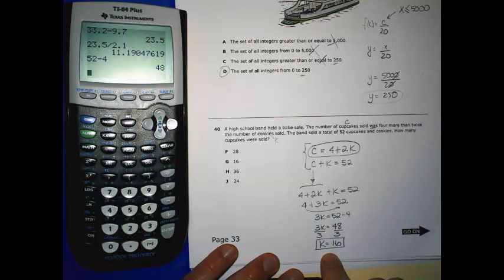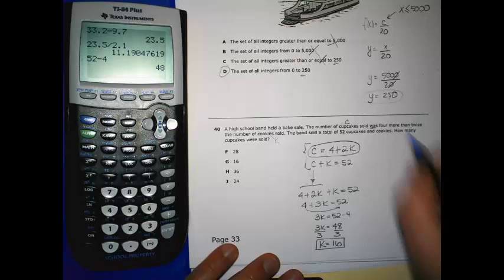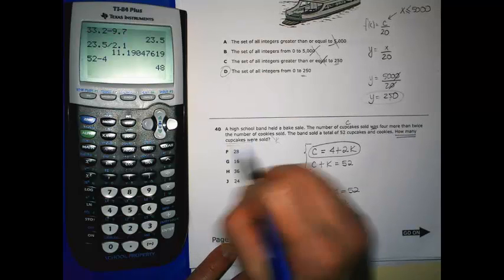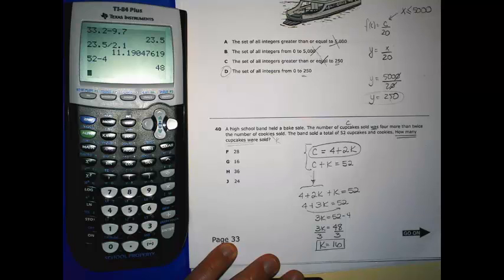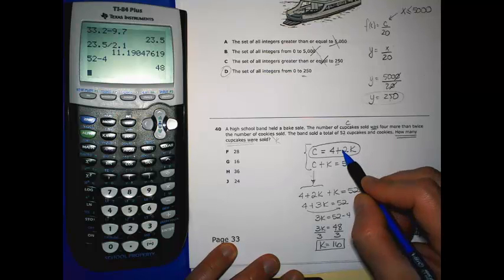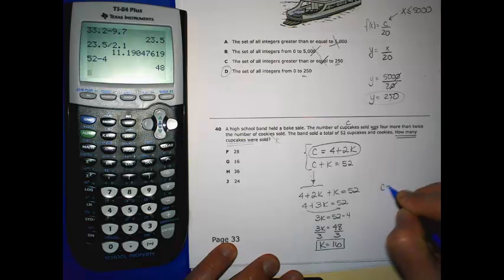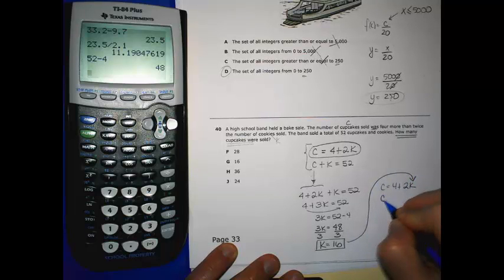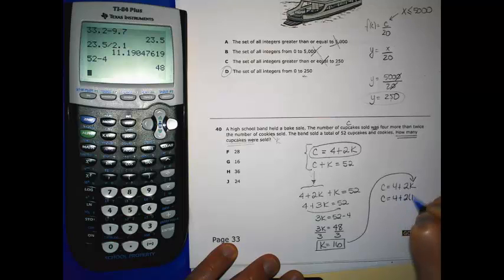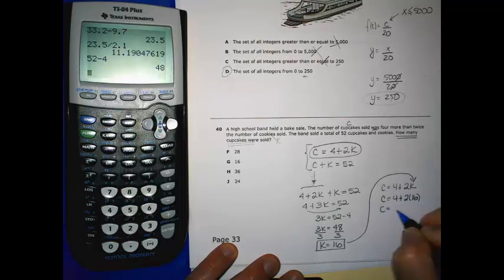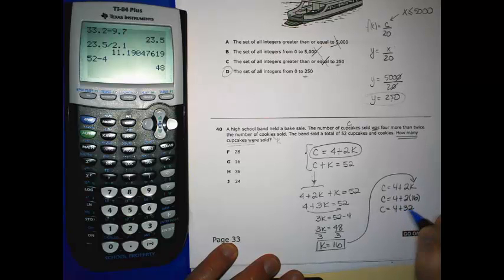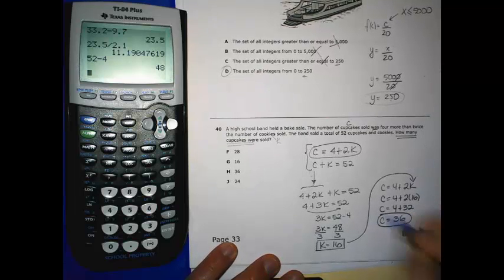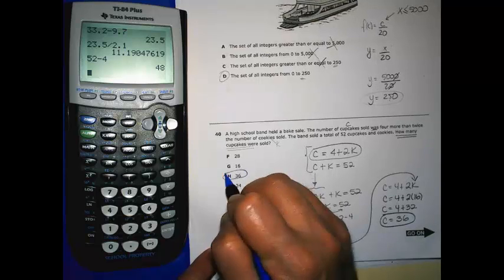Now right here, when you get an answer, you need to stop and say, is this what the problem is asking me to find? Because this is the number of cookies. Read the question. The problem says, how many cupcakes were sold? So we're going to go back to this circled equation, which is C equals 4 plus 2K, and plug in this value of 16. 4 plus 2 times 16. 2 times 16 is 32, and 4 plus 32 is 36. So we can see the number of cupcakes is 36.